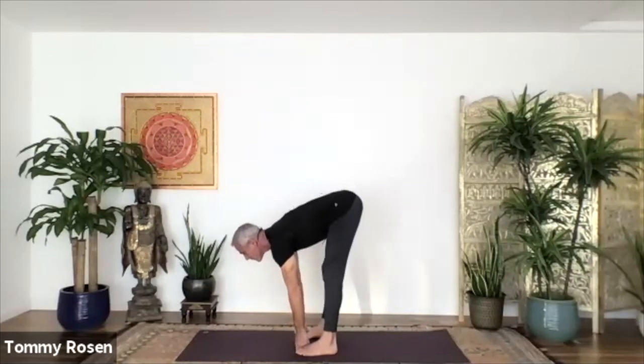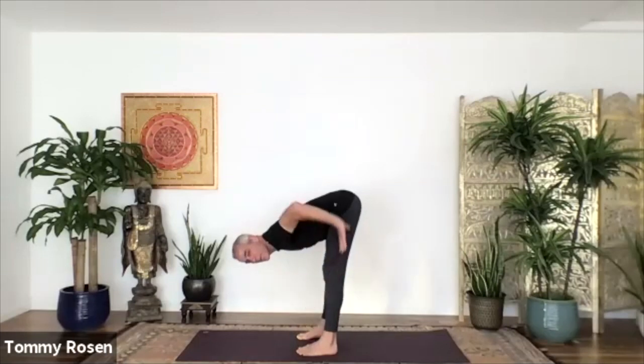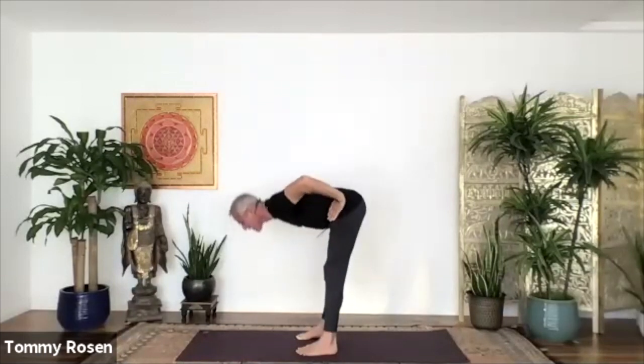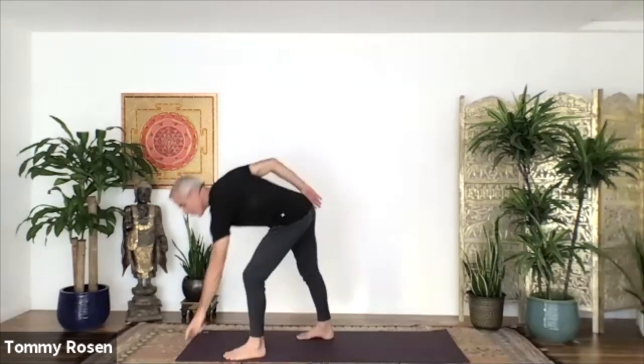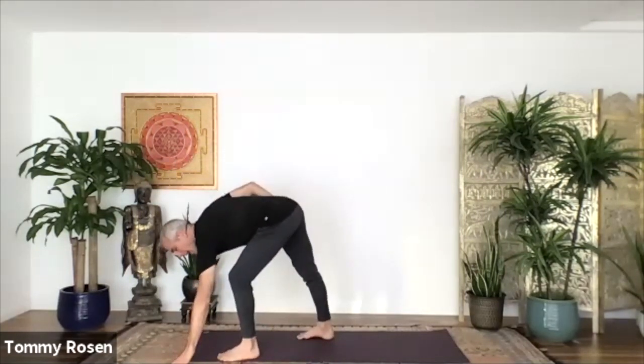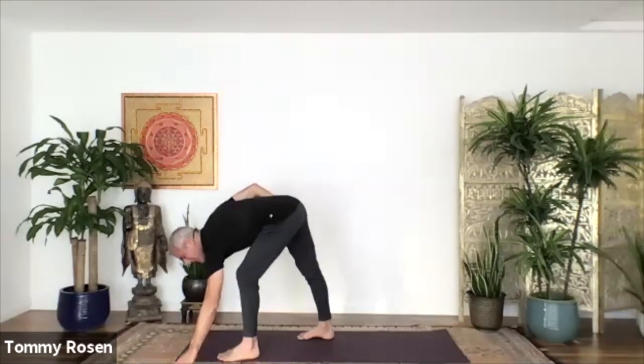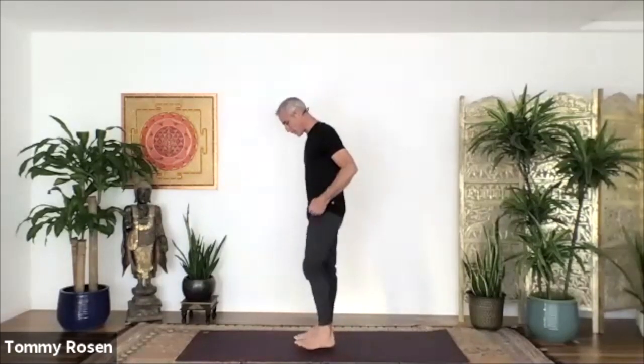Inhale up halfway. As you exhale, bring the hands to the hips. Press through the feet to inhale and come to a standing posture. And exhale fully. Very, very good. So you can see what happens when we do just 15 minutes of breath like this. There's a massive change already in the way that we experience the world.